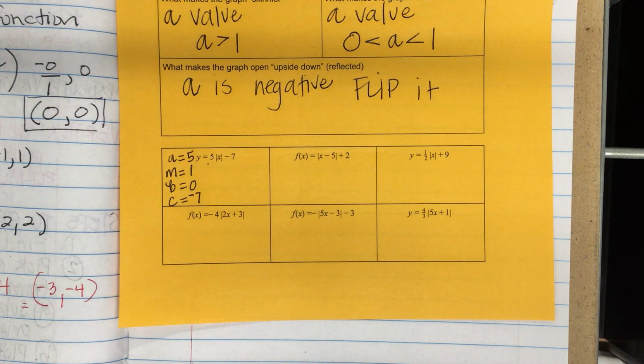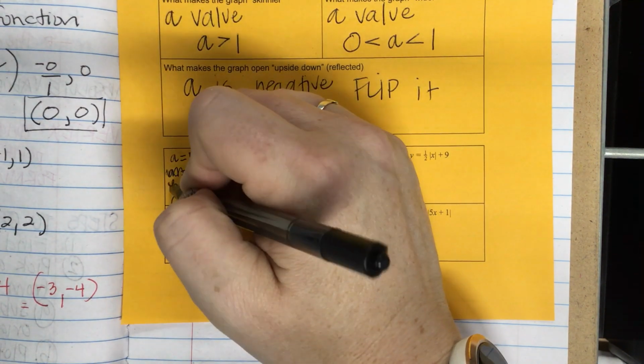So what does this graph do? How is this different from the parent function? Does it matter that M is 1? Does that do anything? No. M being 1 doesn't do anything. Does B having a value of 0 change anything? No. So those don't matter in this problem.